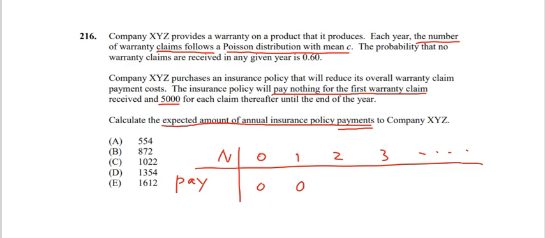If you have 2 claims, the first claim pays 0, the second claim pays 5,000, so here is 5,000, and with 3 claims it is 2 times 5,000, right? The first claim pays nothing, the second claim 5, the third claim 5. So if this is K, then here it is K minus 1 times 5,000.